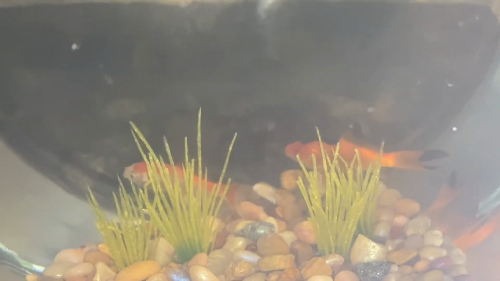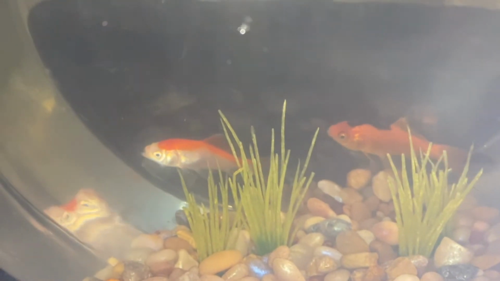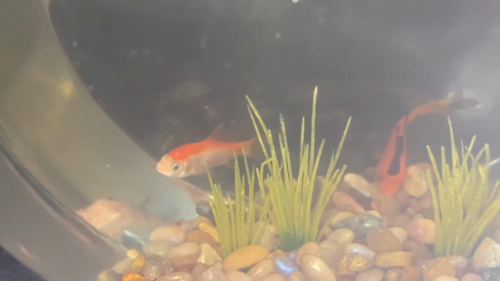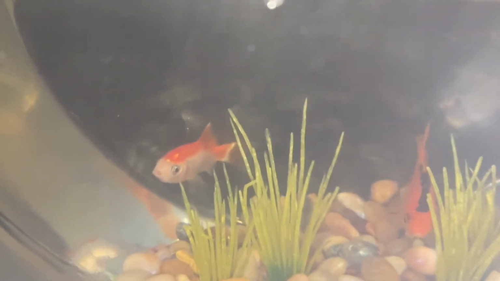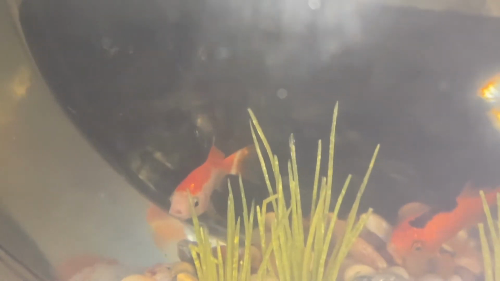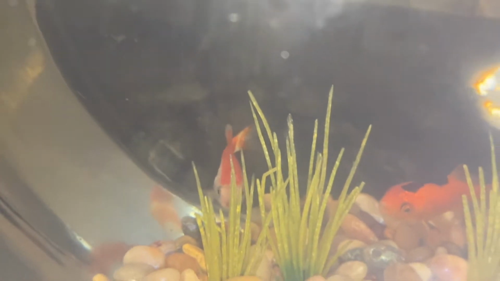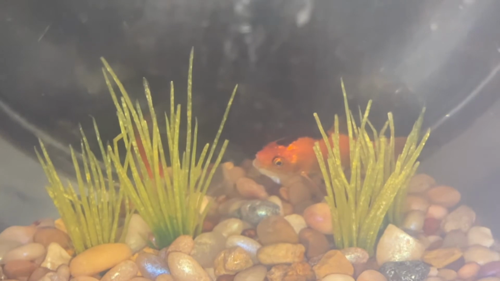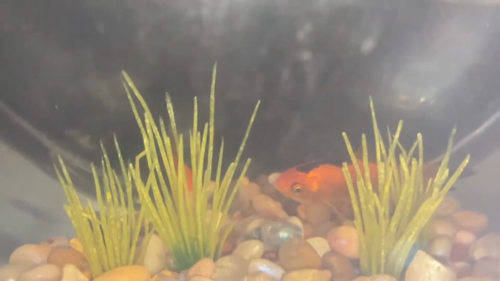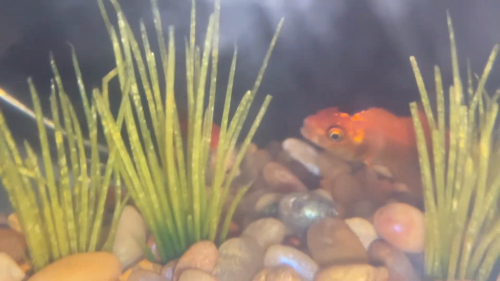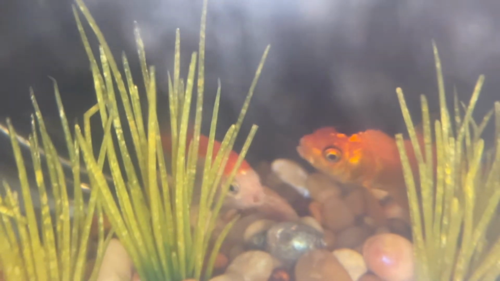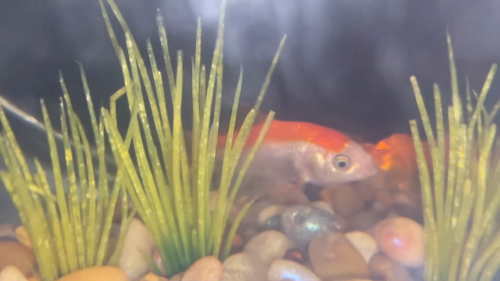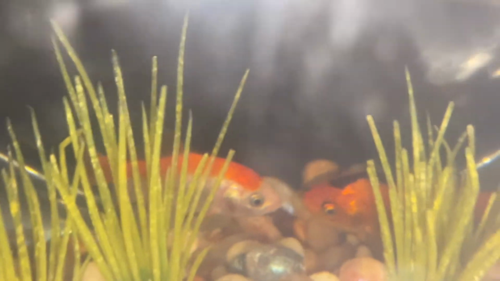Our focus question today is, what are the parts of the goldfish? Can you tell which end is the head of the goldfish and which end is the tail? How can you tell? Can you see the body? Can you see this goldfish's eyes? You can see one eye. Can you see the goldfish's mouth?